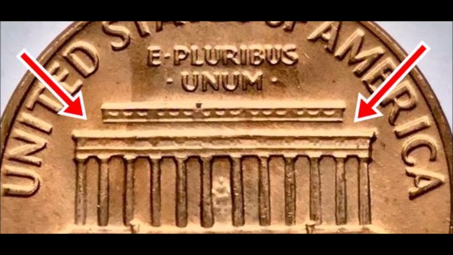The two vertical lines on the roof that connect the main roof to the secondary roof on top of the Lincoln Memorial become over polished at times, and when they're over polished, the lines virtually disappear, and that is how you have the floating roof Lincoln cent. It's kind of an error.